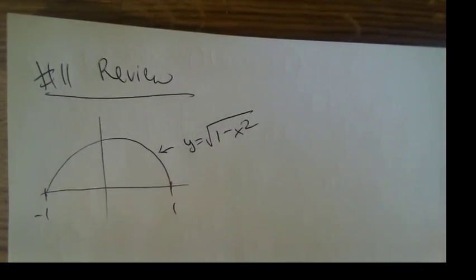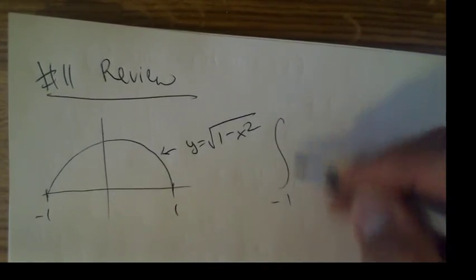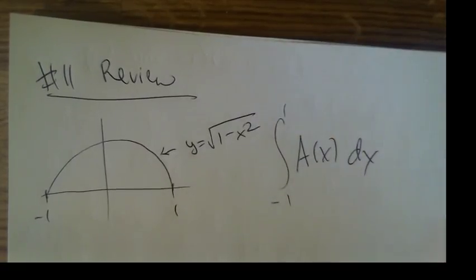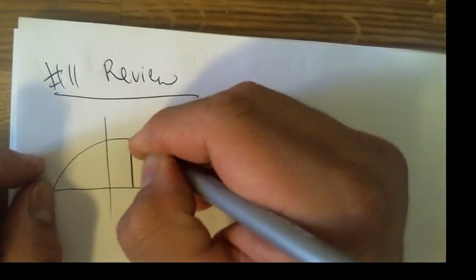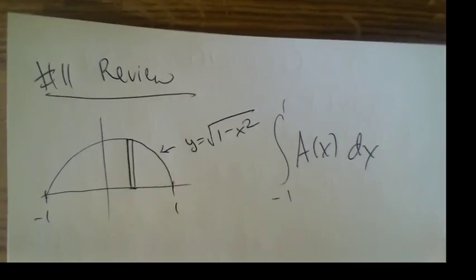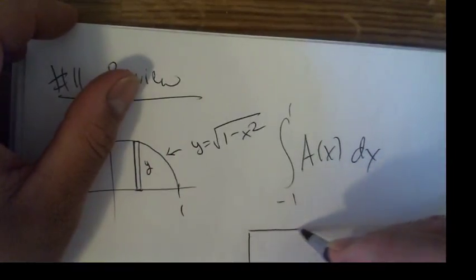Okay, so we want to use the general slicing method. So here we want the area from -1 to 1 of A(x) dx, where the slice is going to be, okay, so the slice here is of length y, and it's going to be a square.